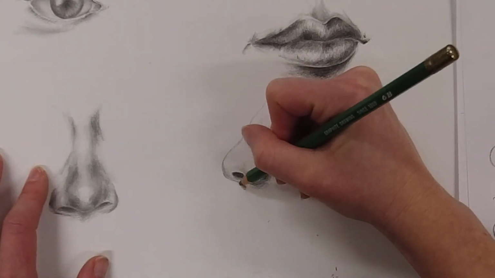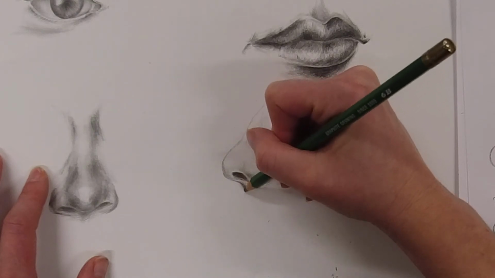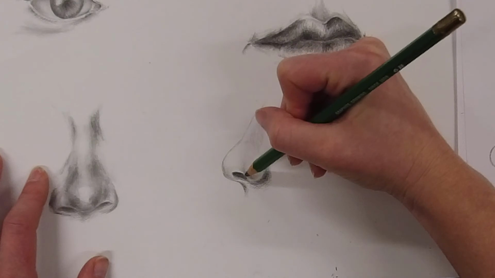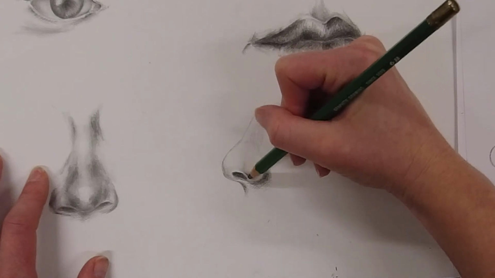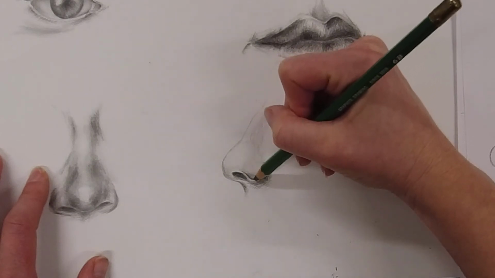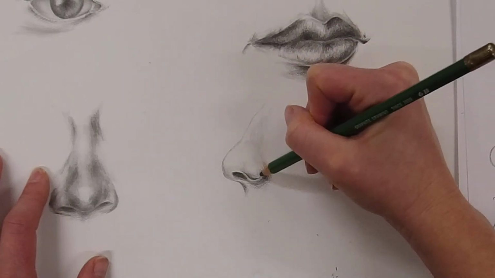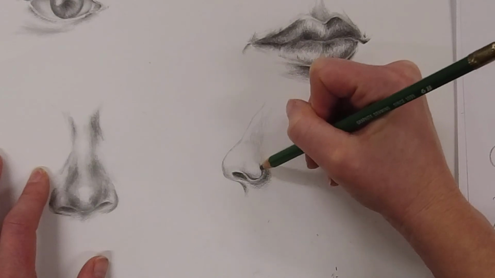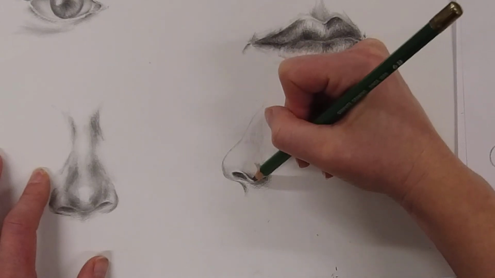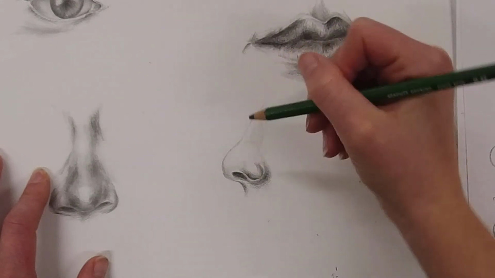There's a little shadow here under the nose, so I'm going to get that in there. And then I'm going to go in and add some shading around the nostril here. Still keeping that reflected light there, but keeping it soft. And then also darkening the actual volume portion of the nose here. Still using value transitions, so then pressing down more or less depending on the value that I see on the paper.